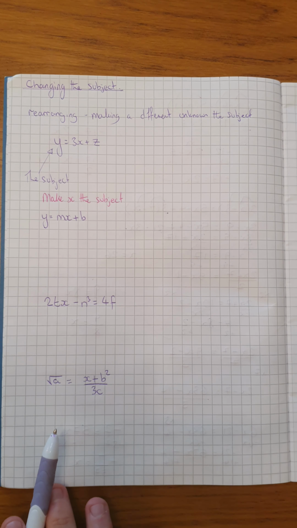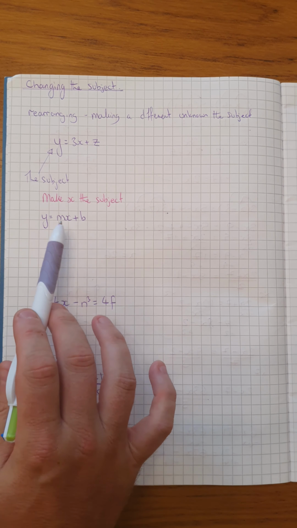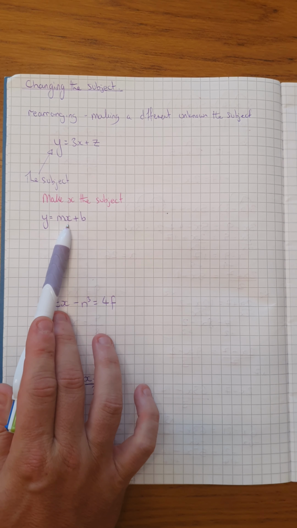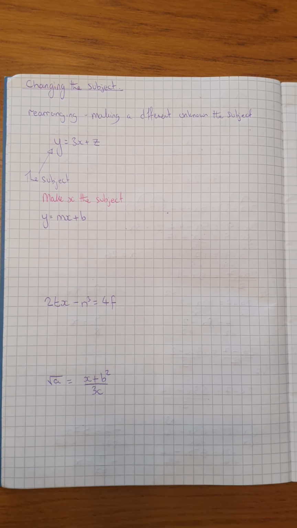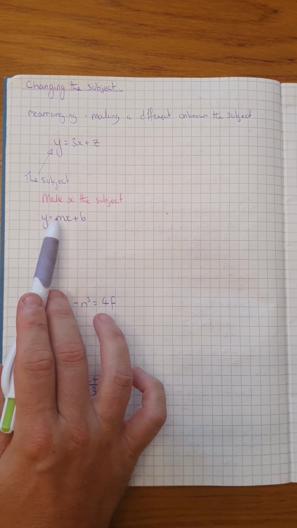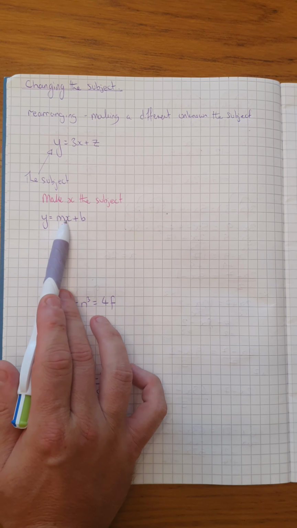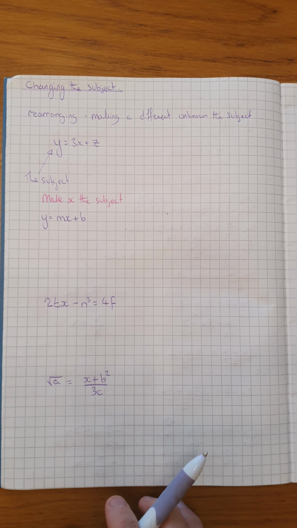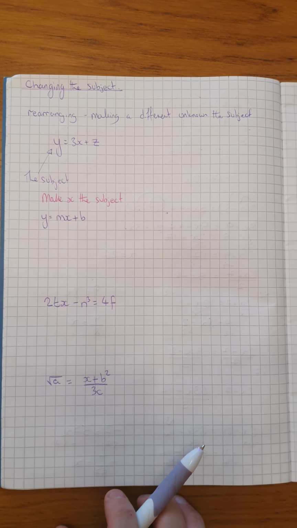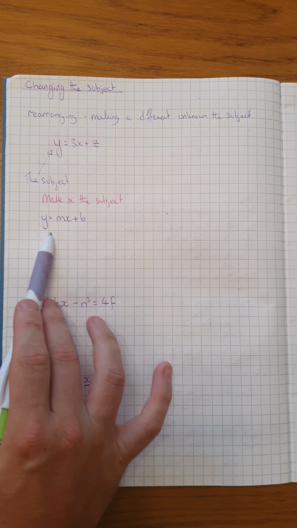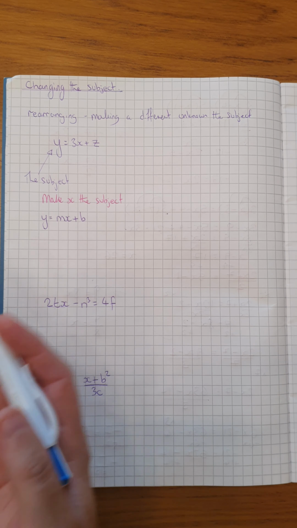So we can start simpler where we've only got one letter that we want to make the subject. So I'm going to build up to having multiple letters. So at the moment, y equals mx. So mx just means m multiplied by x because there's no symbol there, add b. If you can solve an equation, you can rearrange equations. It's very, very similar. So I'm going to get rid of everything on the same side as the x. So I'm going to undo it.